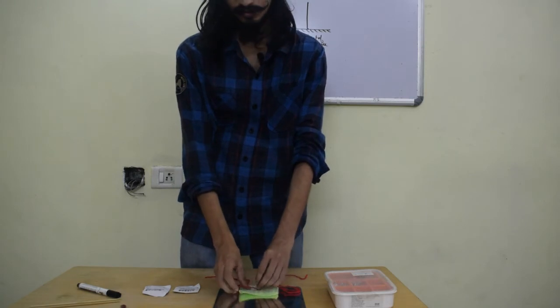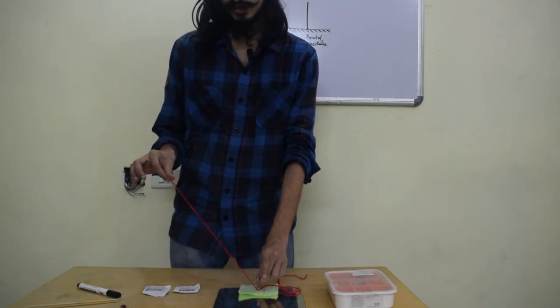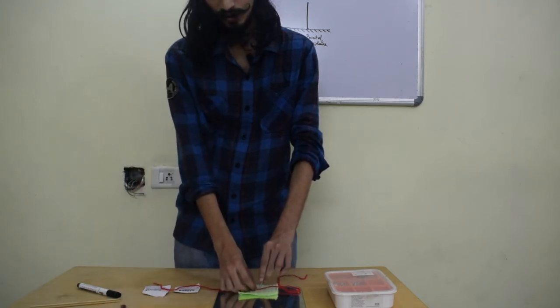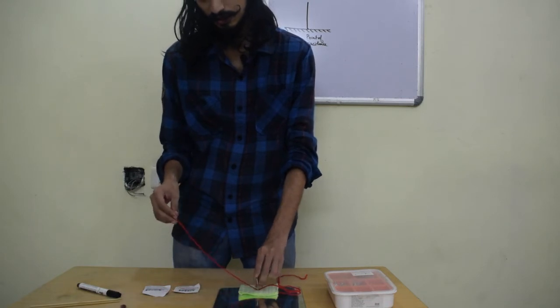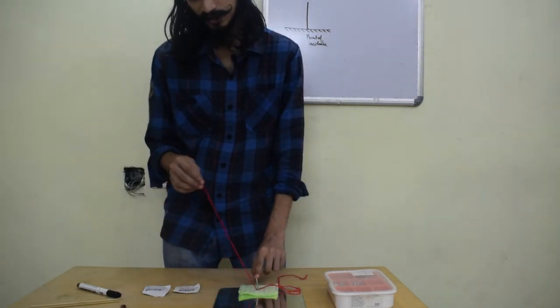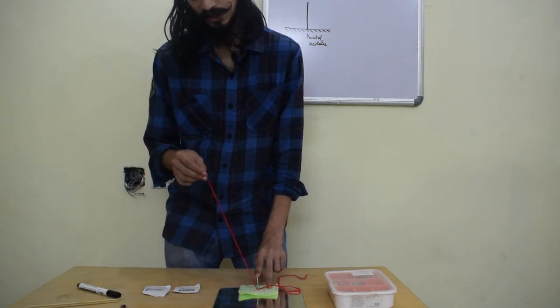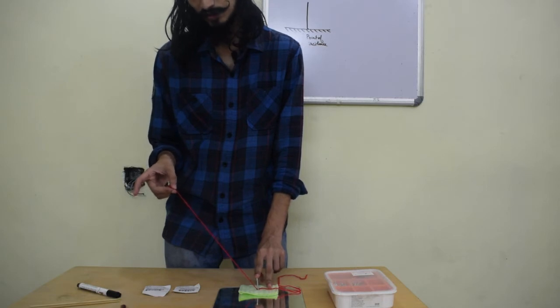If the light comes like this, a certain angle is being made. There is an angle between the nail and the thread, this angle. That angle can vary and it can be measured with a protractor. Assume that this angle is 30 degrees.